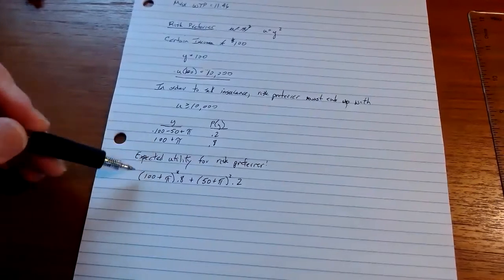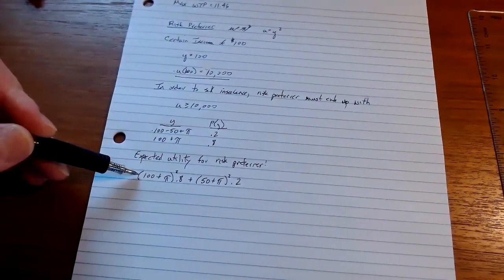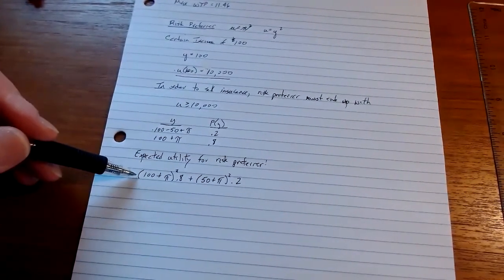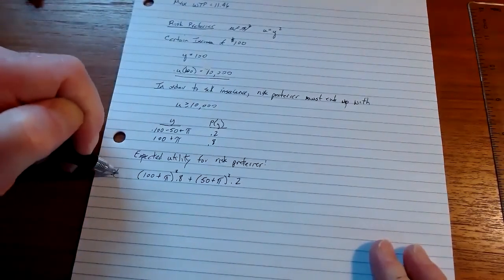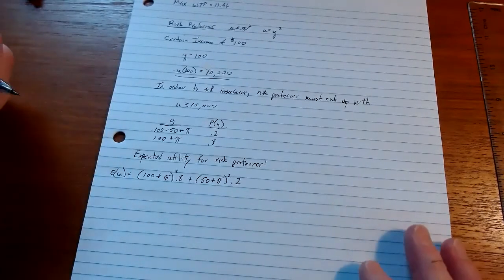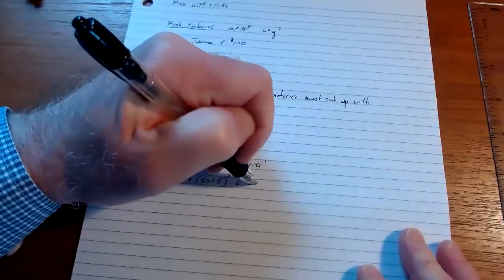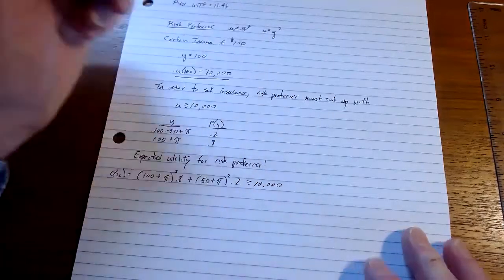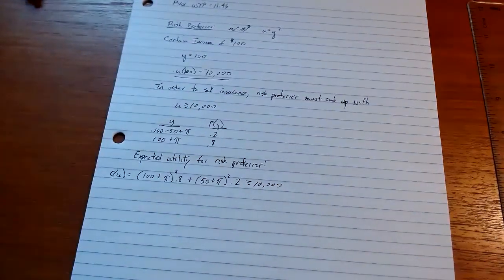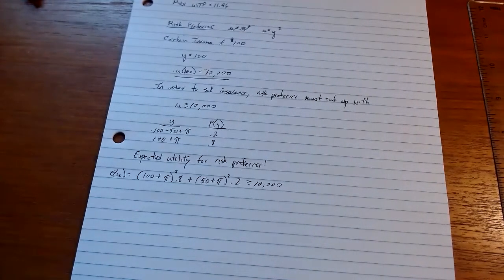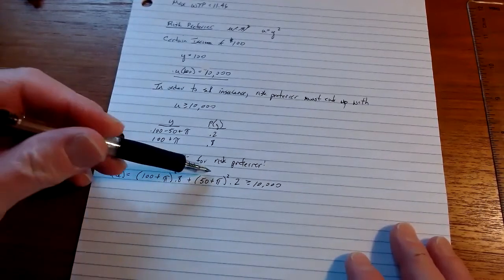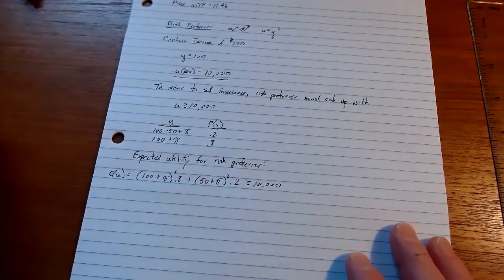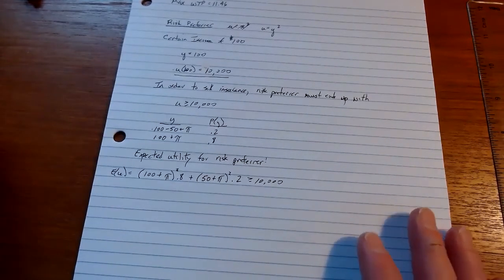Okay, so these are the two cases for the risk preferrer, and this is the expected utility then for the risk preferrer, and we're going to say that that has to be greater than or equal to 10,000. So now what we need to do is to figure out what value of pi, what premium, makes the selling of insurance worthwhile, makes the expected utility greater than 10,000.